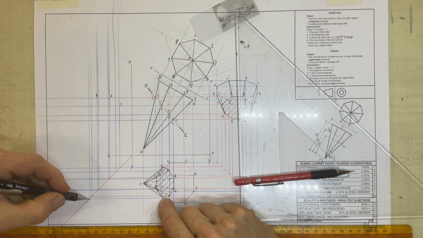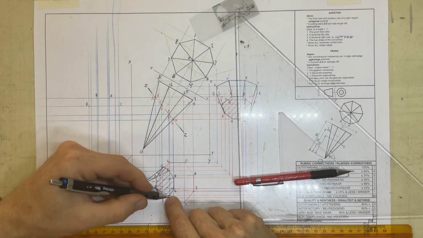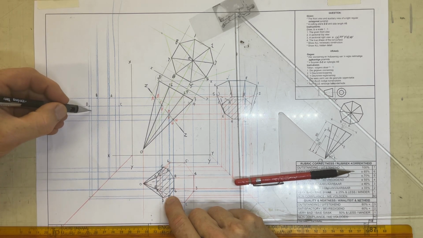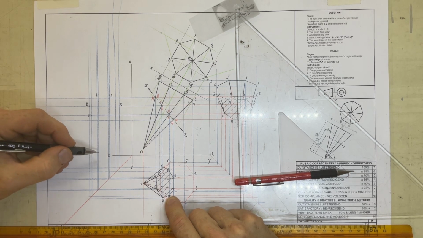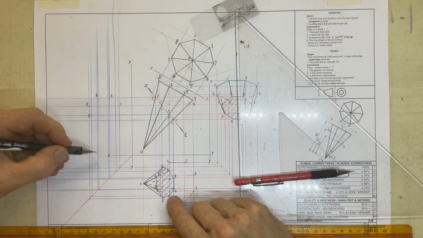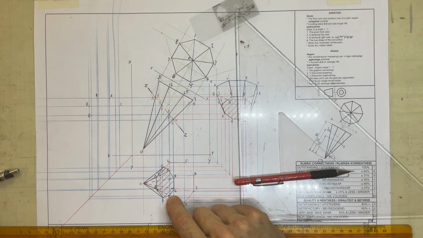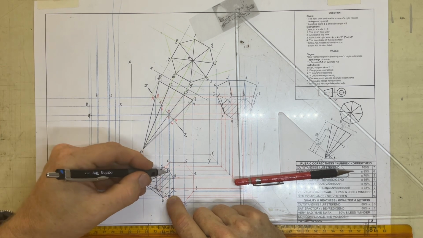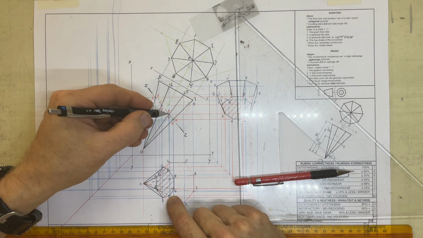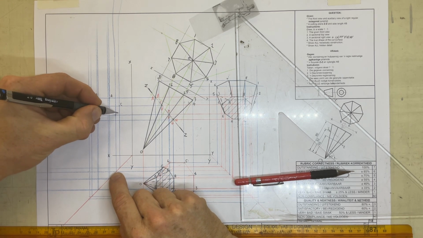D coming across over there, coming up over here. There is D over there. E coming across over there, coming up over here, and there is E over there. Sorry, that's not E, that's F. Sorry, that was an F, not an E. Let me just correct myself. There's F over there. Note E is closest to the XY axis. E is over here. So I'm going to take E across over here and find E over there.